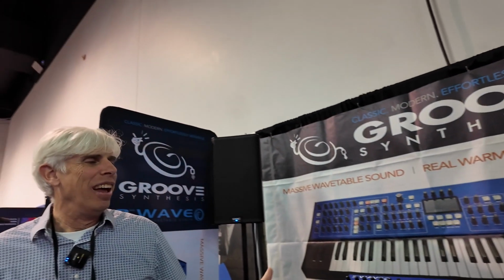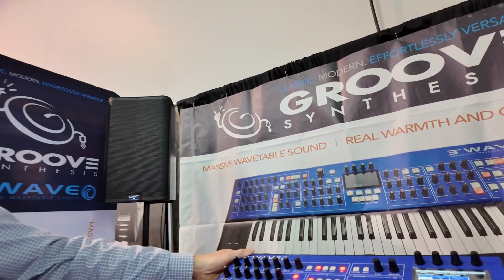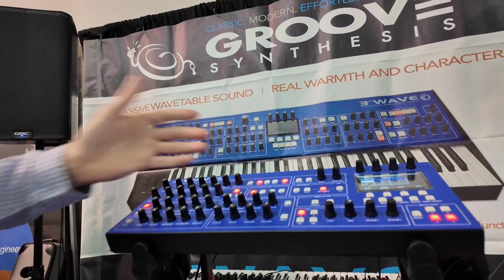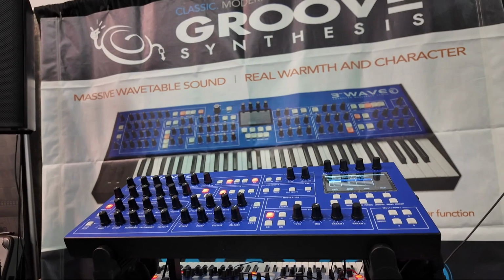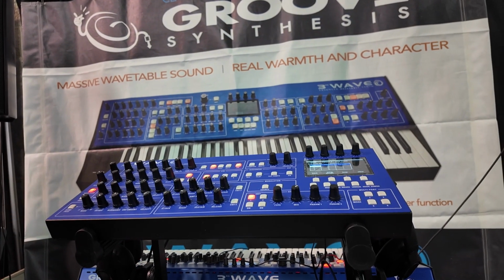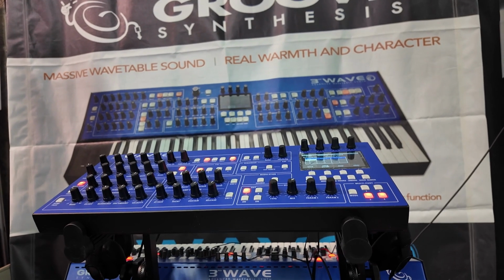If you wanted a keyboard, which I still love, you get the big guy. If you need all the functionality but don't have the space, you've got the option now to get the desktop. And Sound on Sound has reviewed the desktop. You should look a couple issues back and read that review as well.